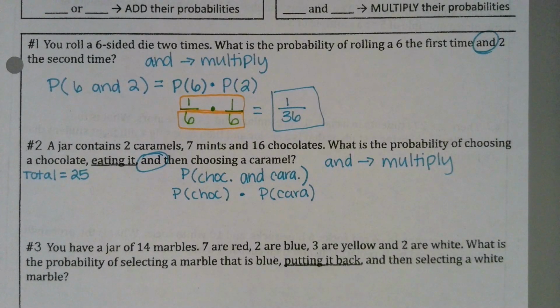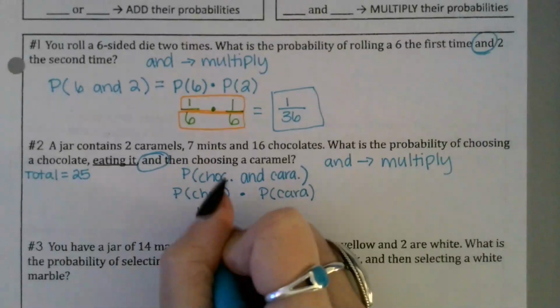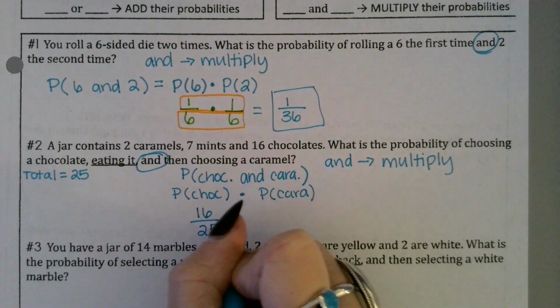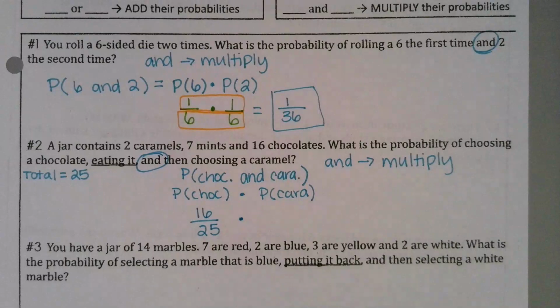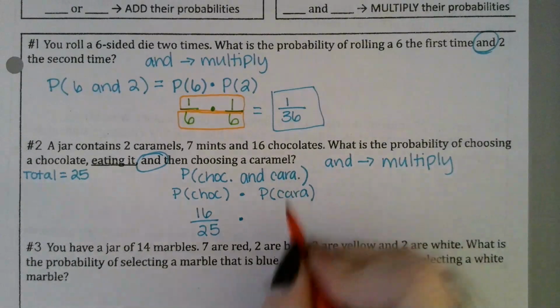So what's the probability of choosing a chocolate out of this jar? 16 out of 25. Great. How many caramels are there? 2.